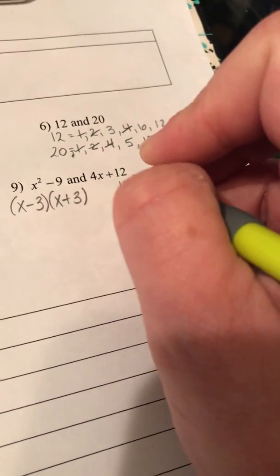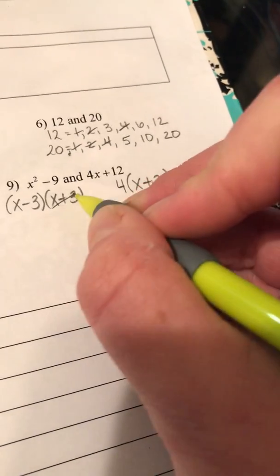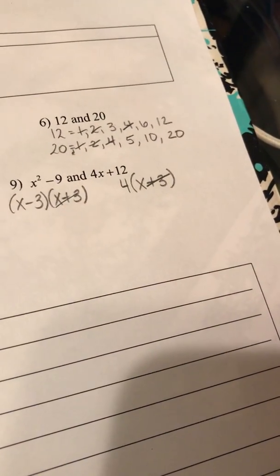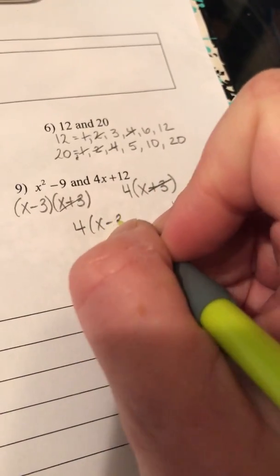And lastly, this bad boy. Okay, so this factors out to be x minus 3 times x plus 3. 4x plus 12 has a GCF of 4. So acknowledge what they have in common. They have x plus 3 in common. What do they not have in common? The 4 and the x minus 3.